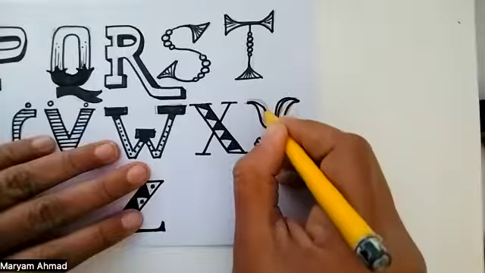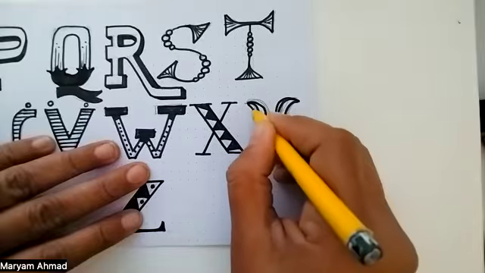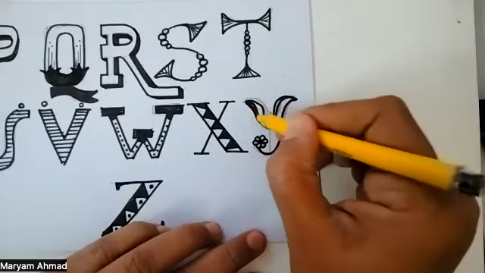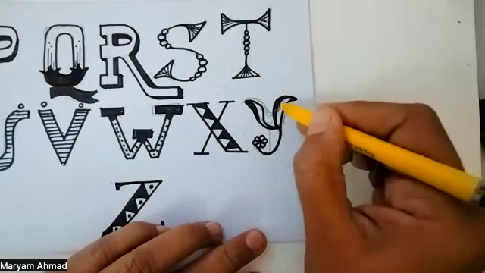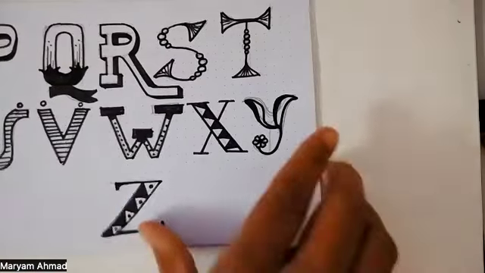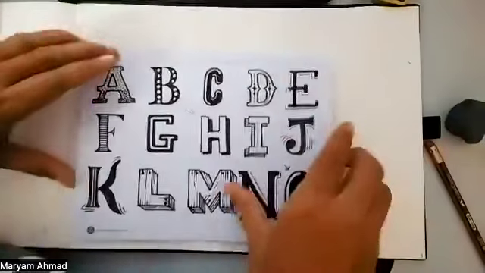It looks like a tulip, like a flower. So you can even color this side. This one side is thick. And there you go. I will zoom out so that you can see the whole thing.